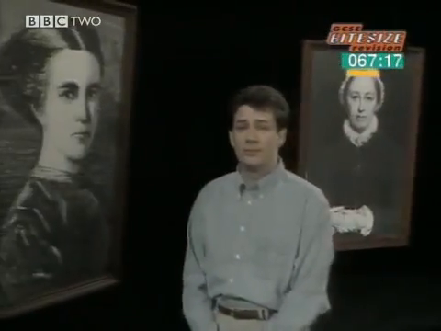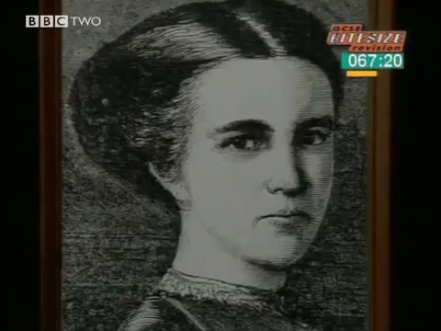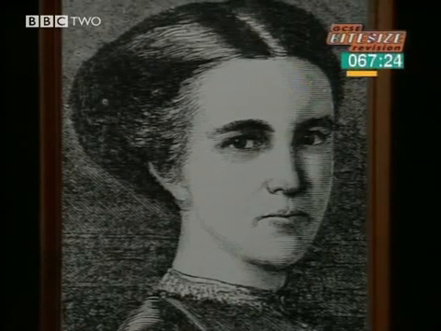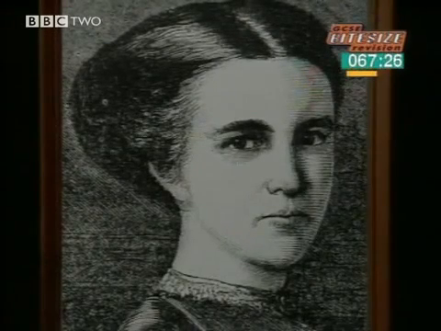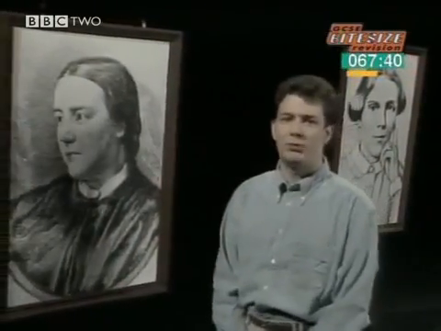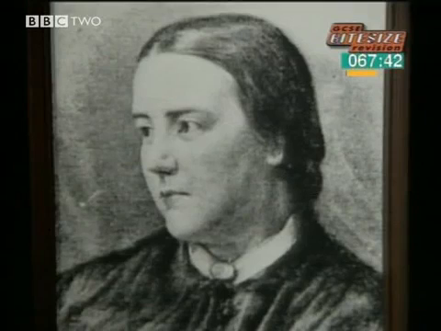A would-be doctor, Elizabeth Garrett, had found a legal loophole to study medicine. She qualified, and the loophole was shut. In 1869, Elizabeth Blackwell, who had studied medicine in America and Europe, returned to Britain to take up practice as a doctor. In the very same year, this woman renewed the struggle for women to study medicine in Britain. Her name was Sophia Jex-Blake.